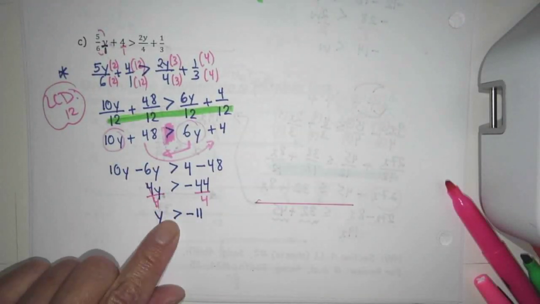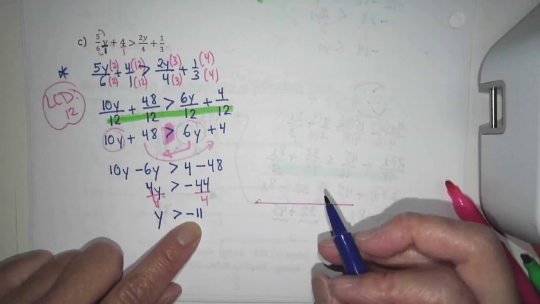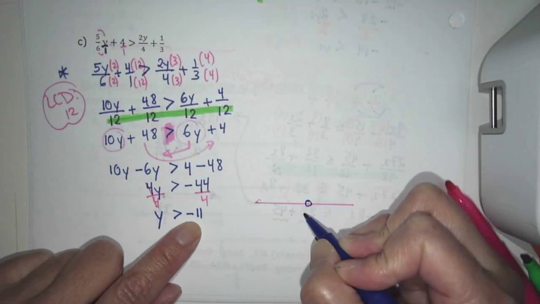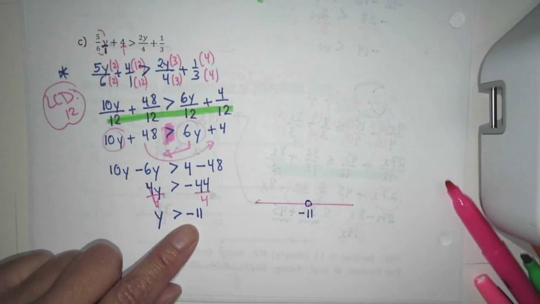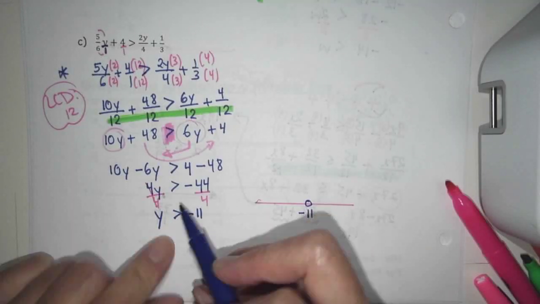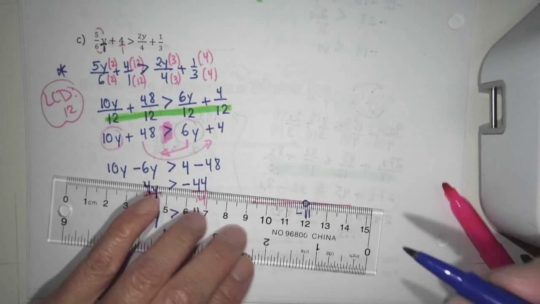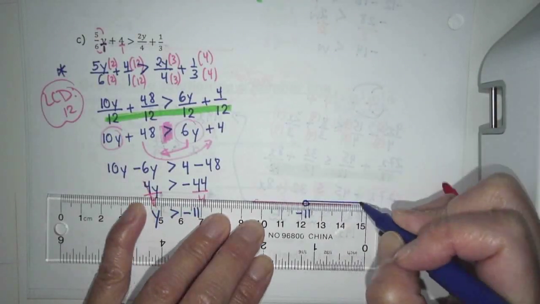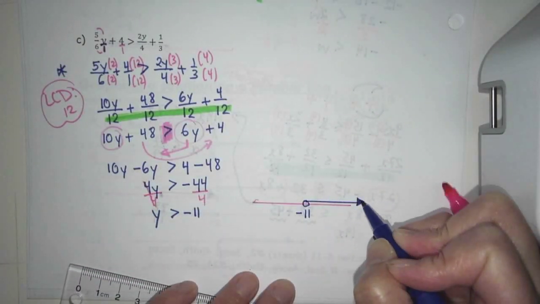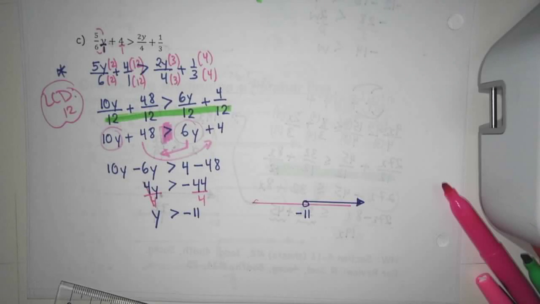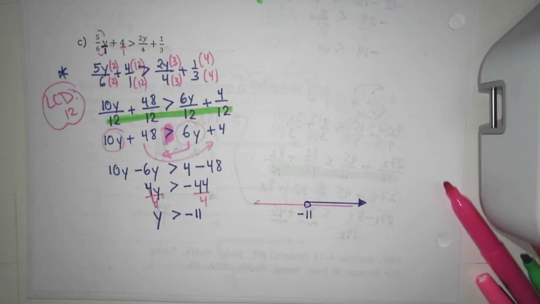Y is greater than, but not equal to, negative 11. So you do open circle on negative 11, and then y, see how the mouth is open towards the y? Y is greater than negative 11. So to the right, like that. Okay, so you want to follow the steps.